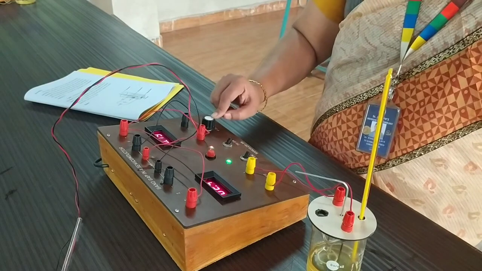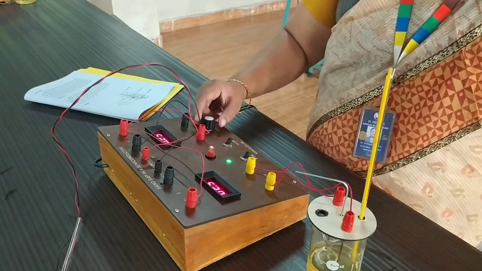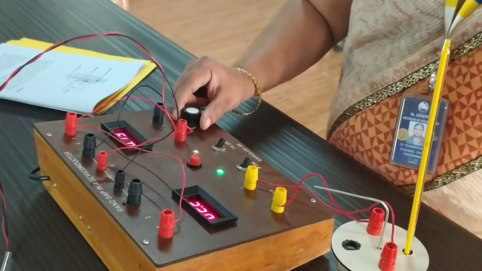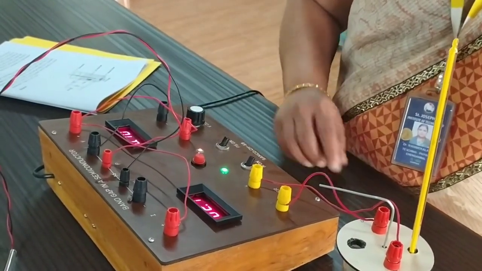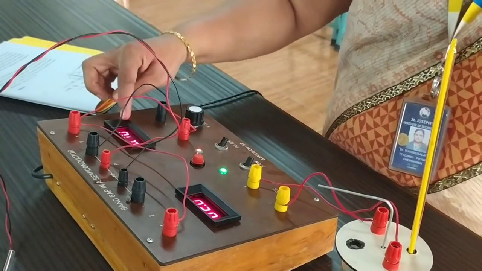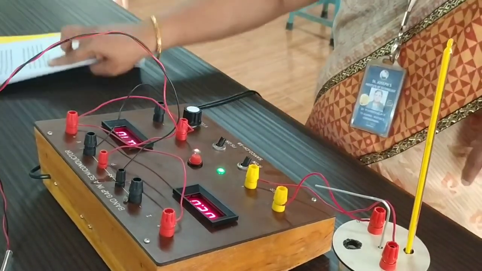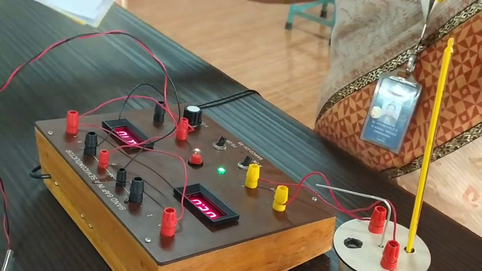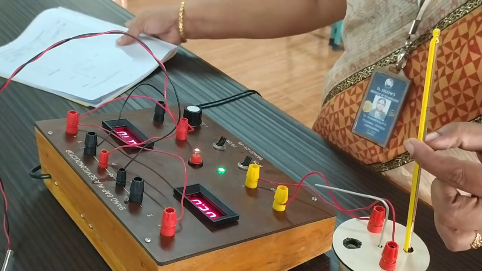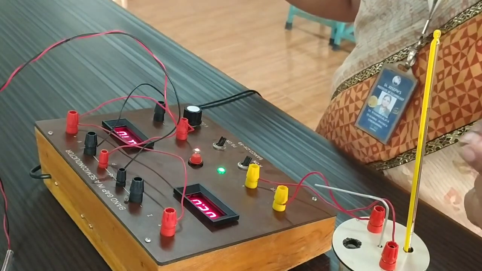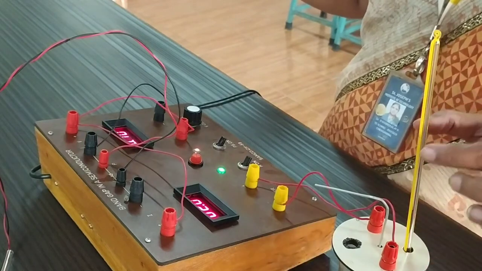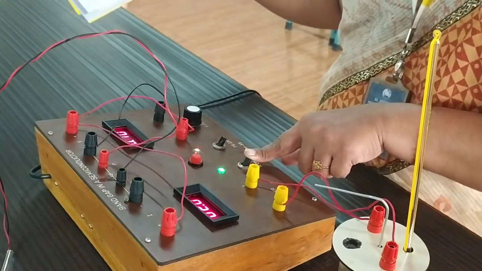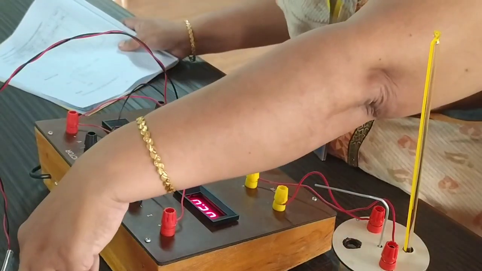So I am going to fix the voltage as 0.1 volt. By adjusting this knob, I will be having the input as 0.1 volt for this entire thing. So 0.1 volt is given, and let us wait till it heats up to 80 degree. I am going to heat this oil up to 80 degree. After heating that up to 80 degree, I am going to switch off this heater. Then I am going to insert this diode.